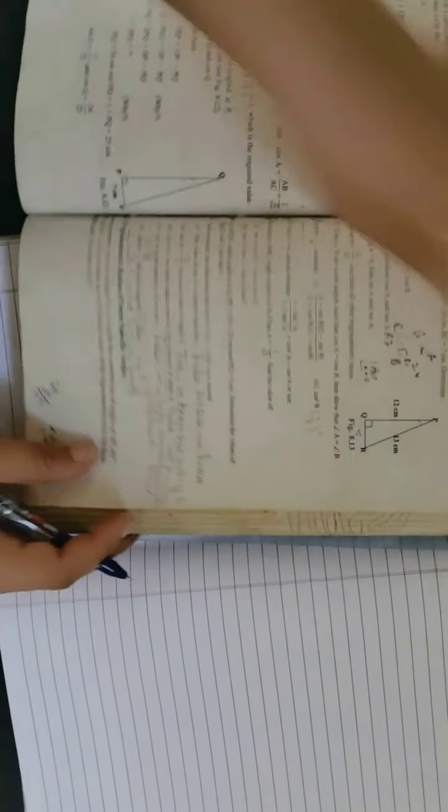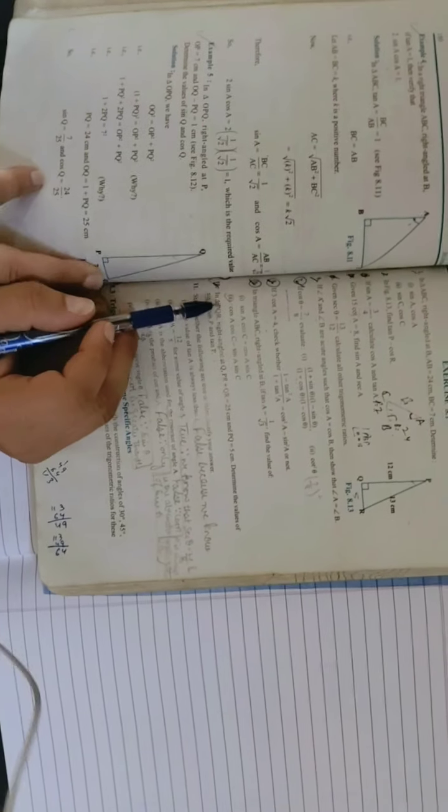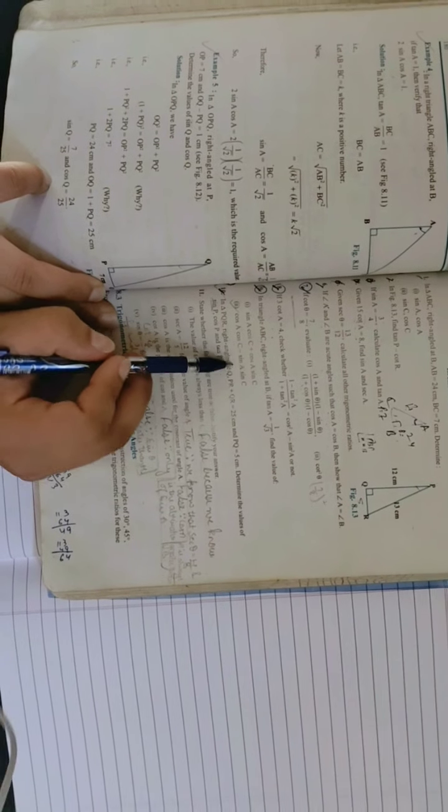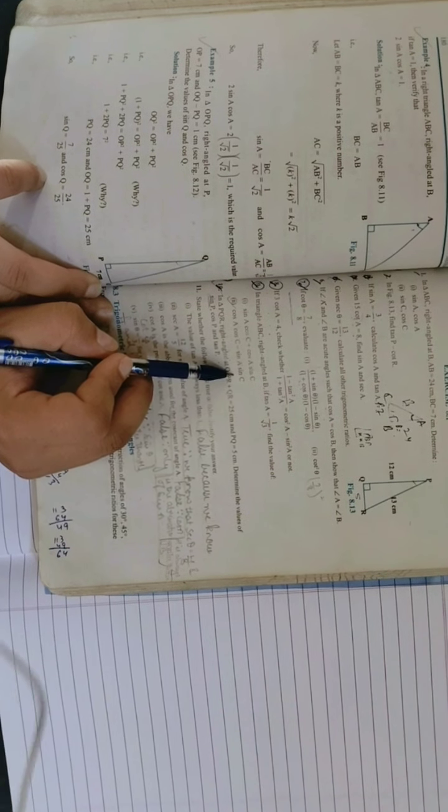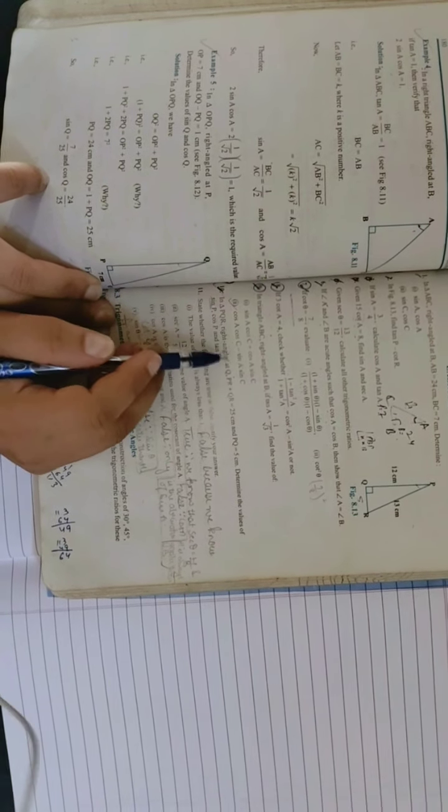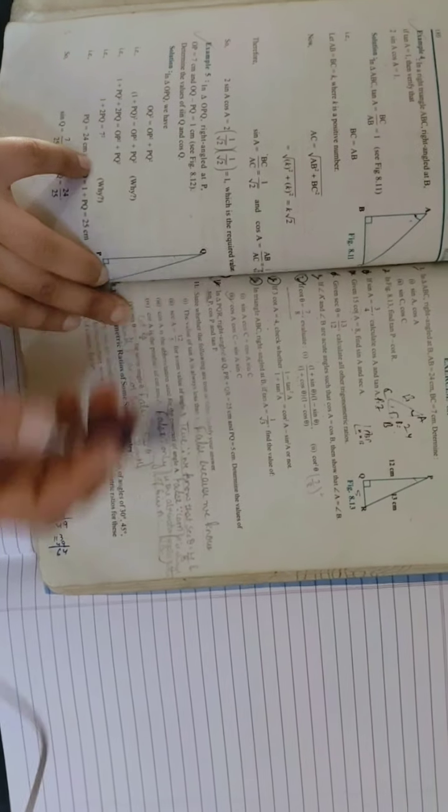Now the second part of this question is similar to the first one, that is cos A cos C minus sin A sin C. You give it a try and I'm sure that you will be able to do it yourself. Moving on to question number 10.